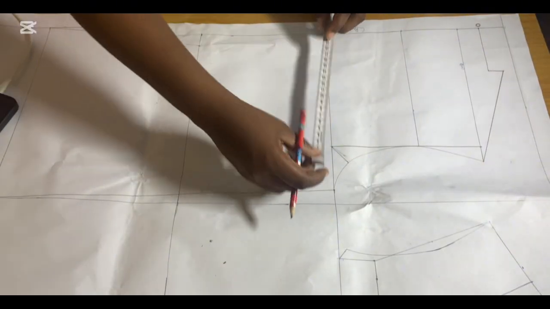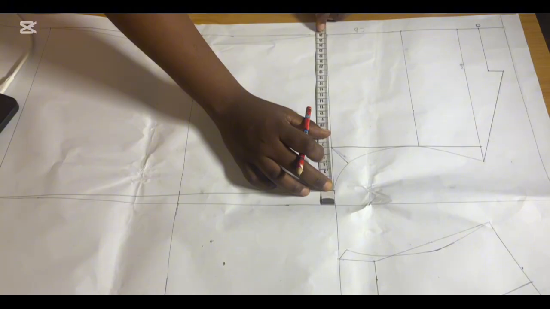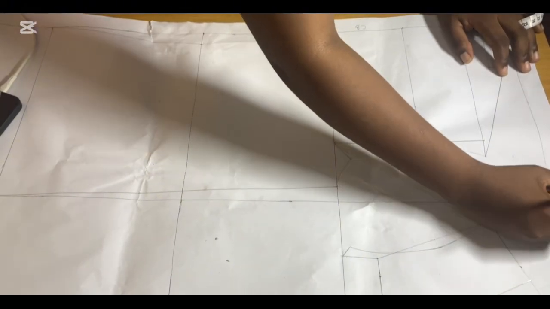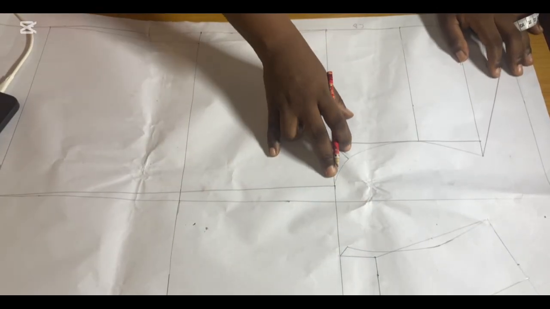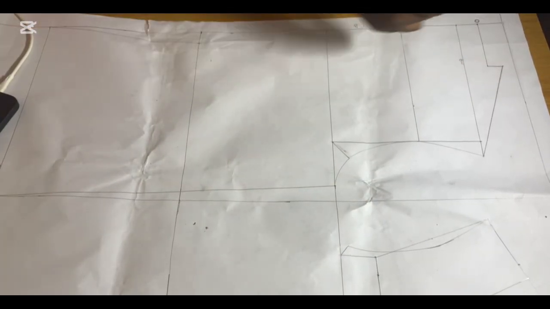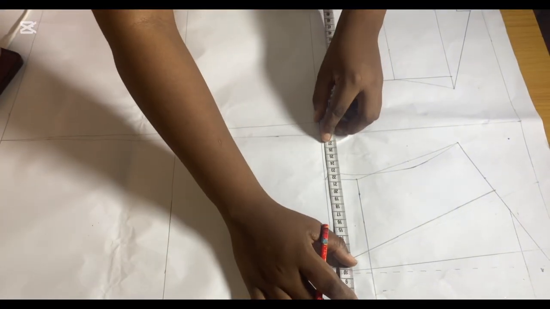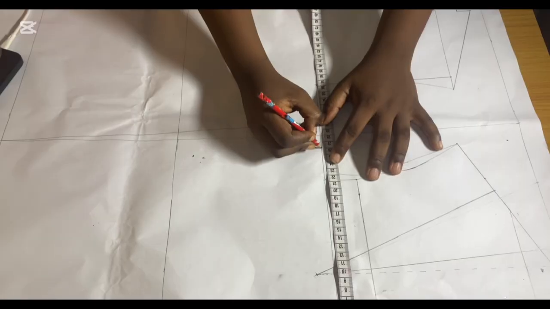To get a backup for the front armhole, I will divide my bust measurement by 2, which gives me 47. I'll take the measurement of the bust line at the back. The value I got, I'm going to subtract it from 47, which gives me 21. So the rule says whatever you have, you add 5 centimeter to it. So right now I'm marking 26 centimeter right here.